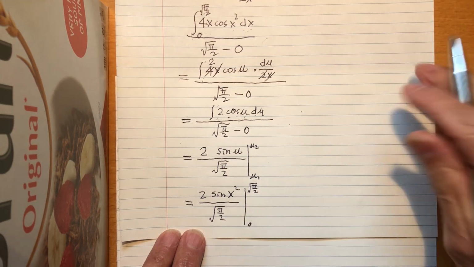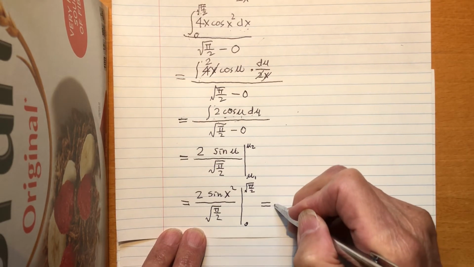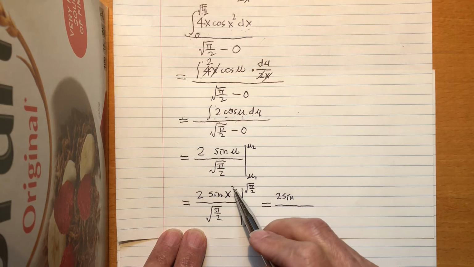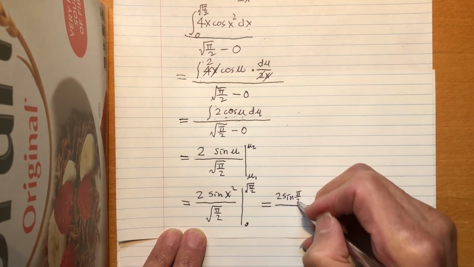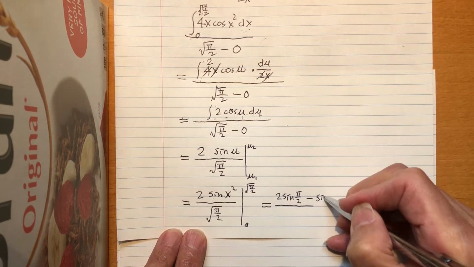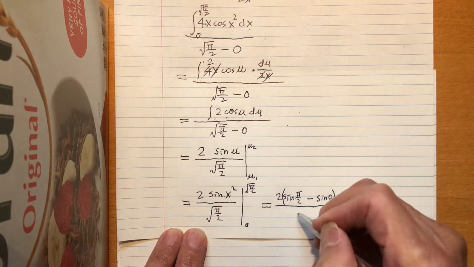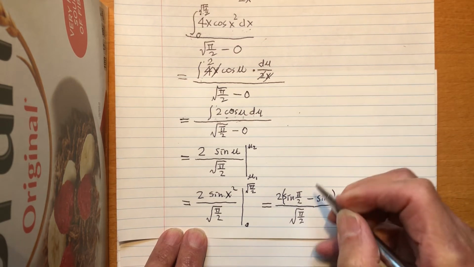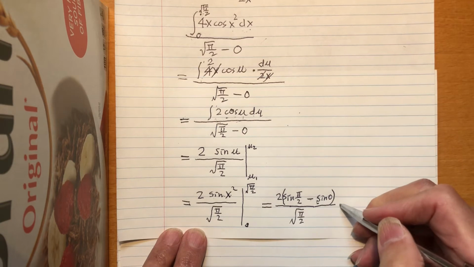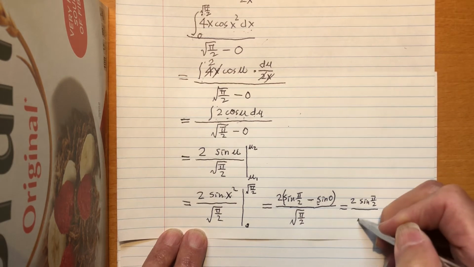Or maybe I can write here. So this is 2 sine x squared, so that becomes pi over 2. And you subtract, put 0 in. What is sine 0? Sine 0 is 0. I need a bracket here. So this is just 0. So what I have is 2 sine pi over 2 over square root pi over 2.